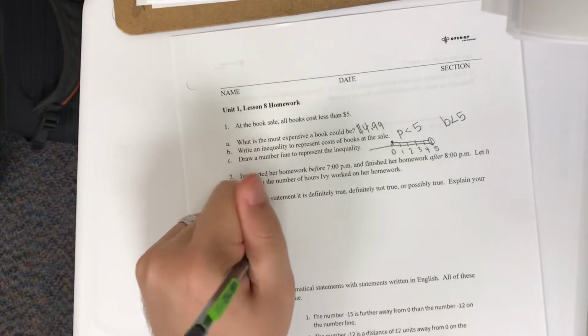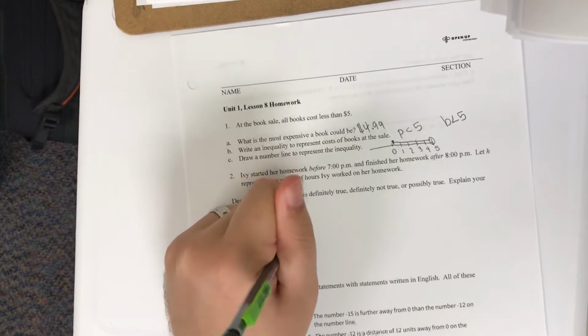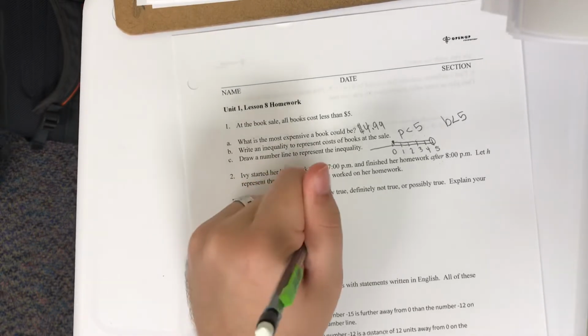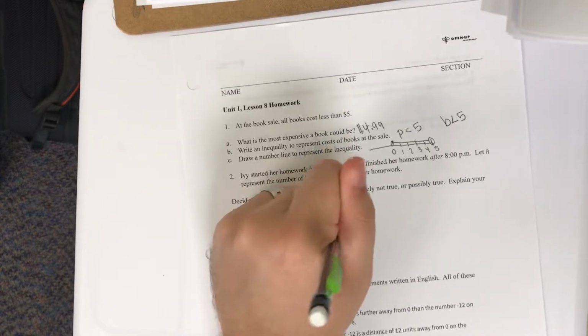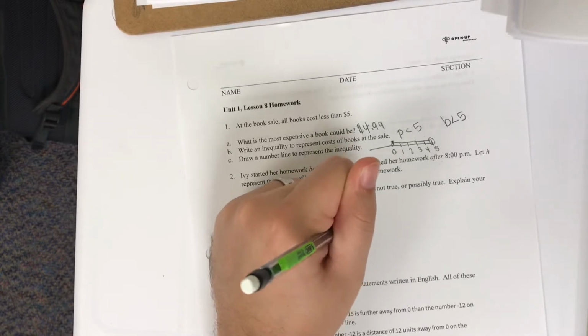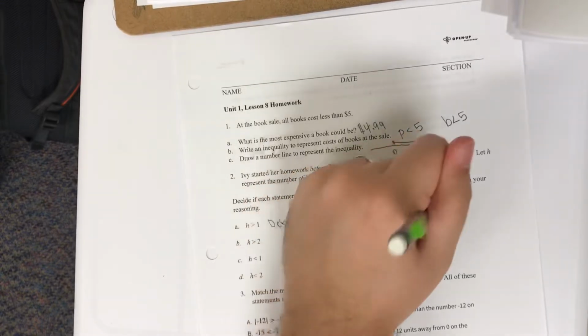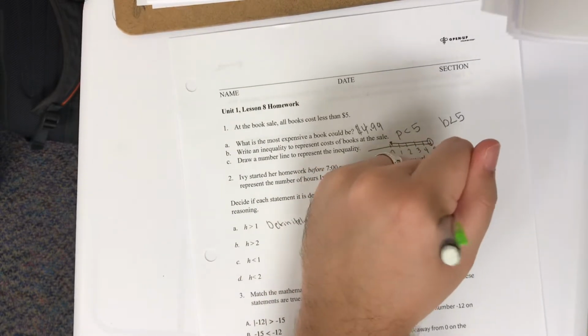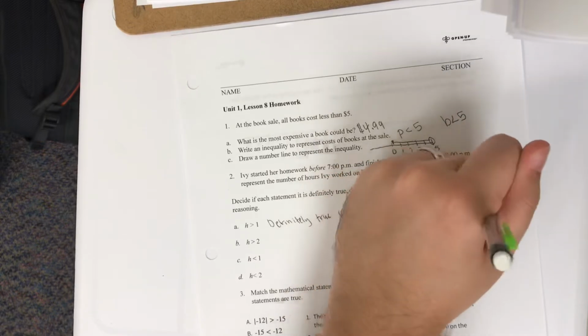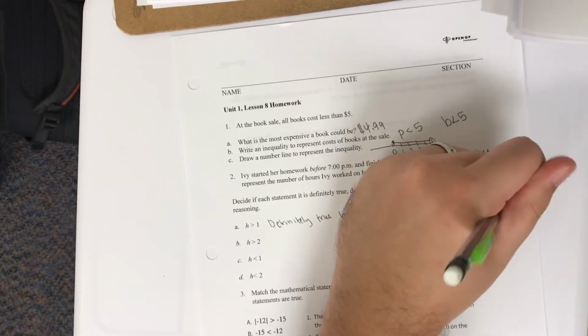We know this is definitely true, because she started before 7 and finished after 8.